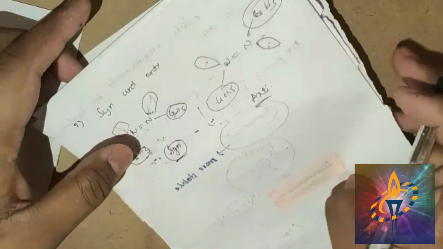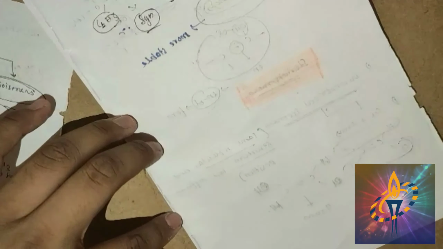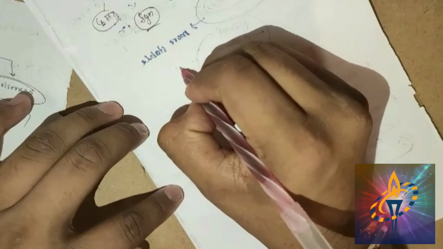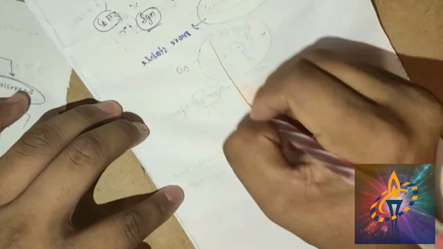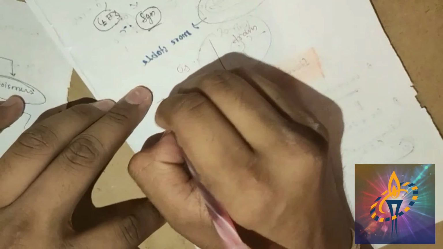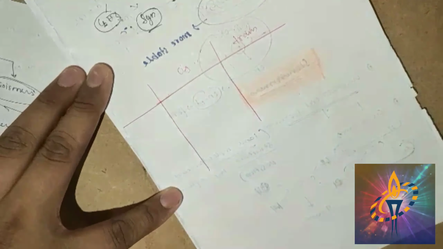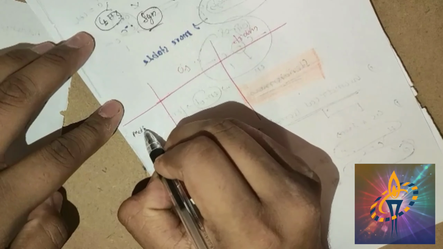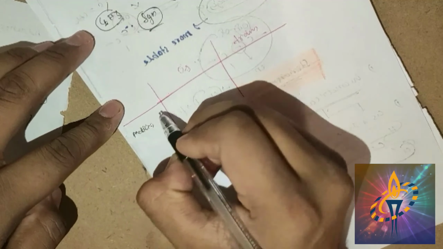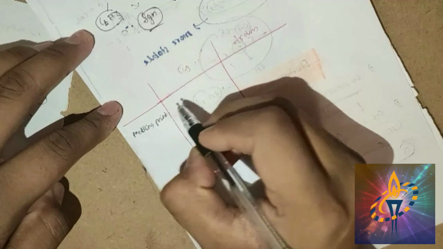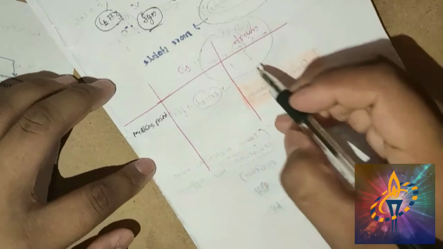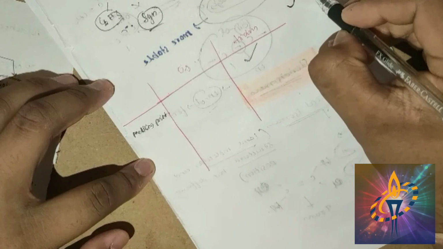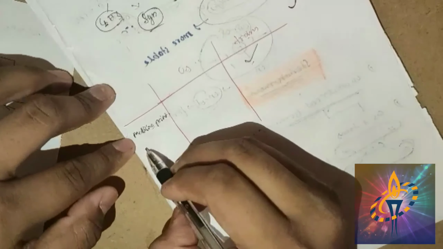Now, some important topic about cis and trans. Listen carefully. Cis, trans. Okay, melting point: which has more melting point and which has less? In melting point, trans has more melting point.